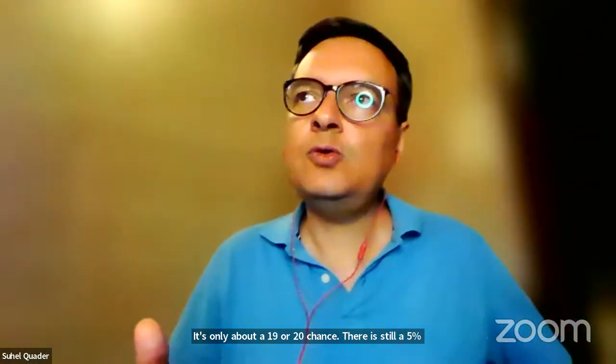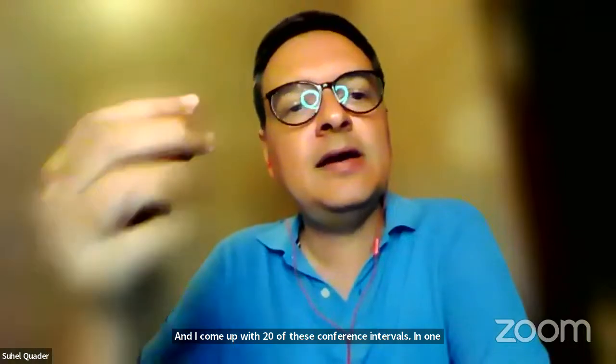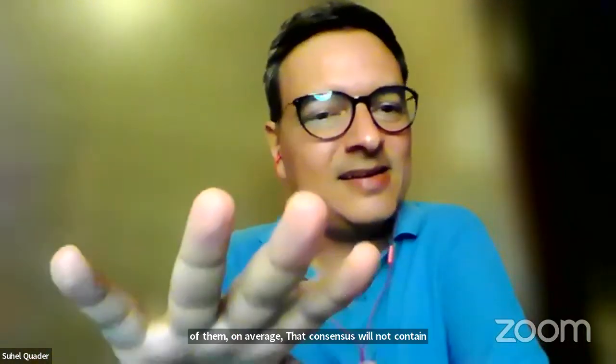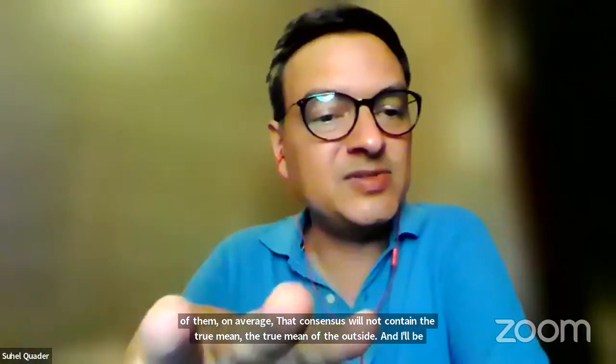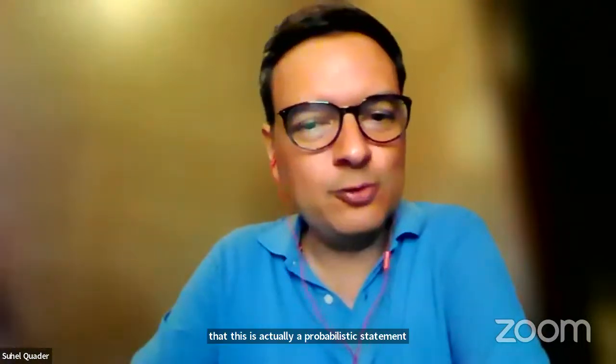Right. Yes. And so, to make the fact that this is actually a probabilistic statement particularly clear, I think he's arguing that if we do 50-50, then people will know very clearly that there is a 50% chance that actually the true mean is not here. Anyway, that proposal has not been taken up, and people still go with the 95%.